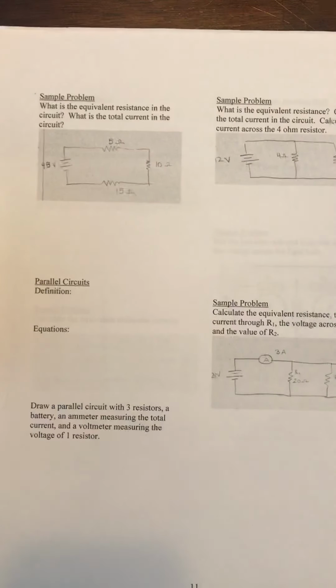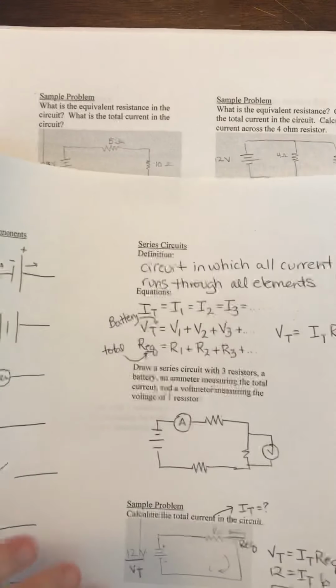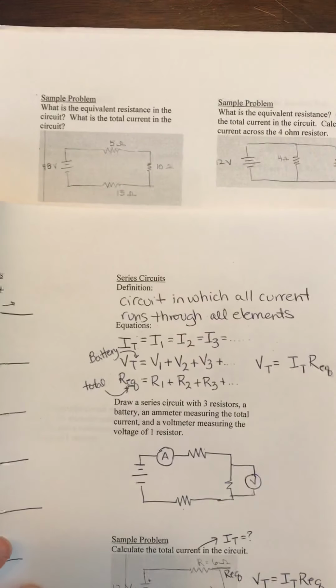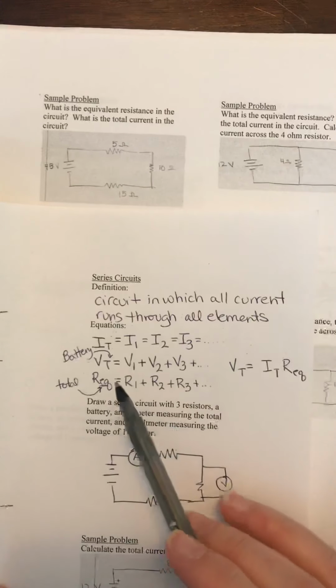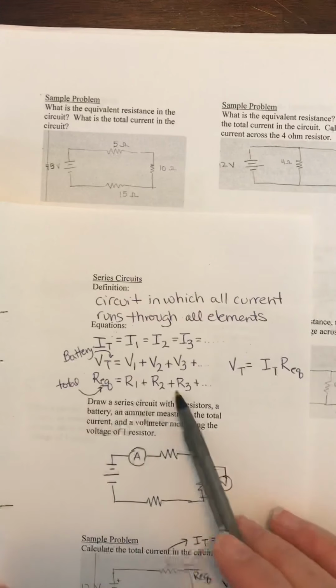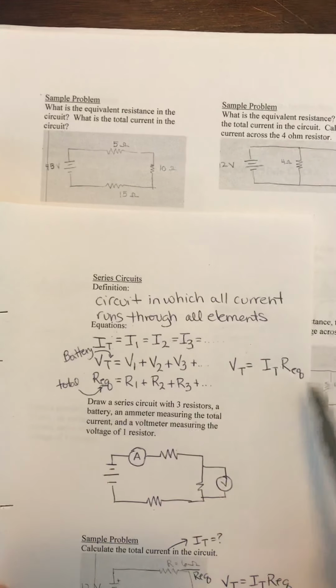Okay, so the first thing we're doing is we're looking for our equivalent resistance. So if we go back to our previous page, how do I find the equivalent resistance? Well, there's really 2 formulas. I could use this one or this one, okay? But I don't have the total voltage or total current yet, so I think I'm going to use this one here.